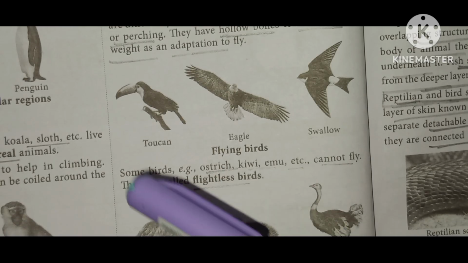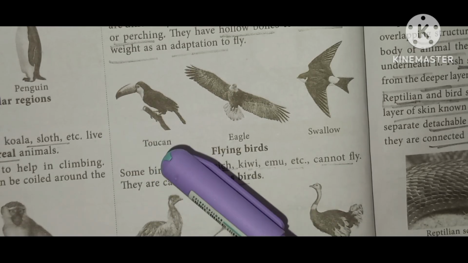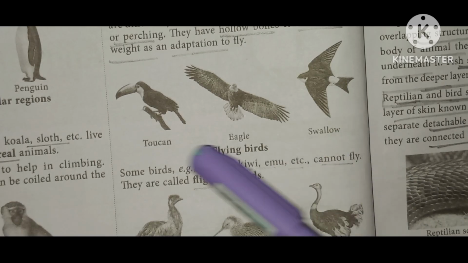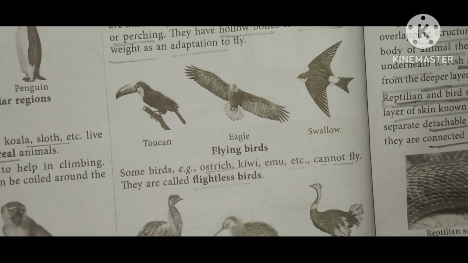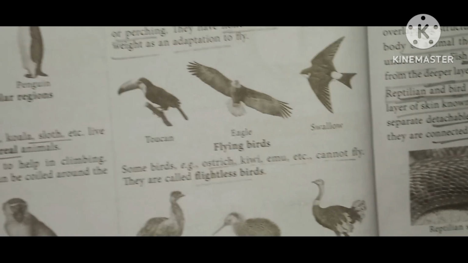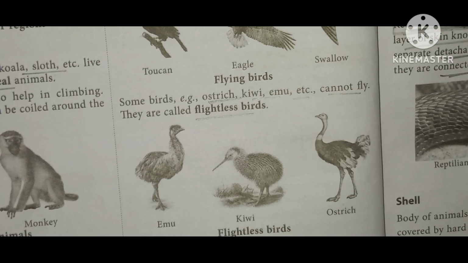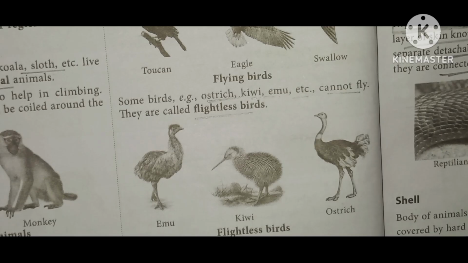These are pictures of birds, like the eagle. These are examples for birds, and some birds cannot fly. Those birds are called flightless birds. Those are emu, kiwi, ostrich. These are examples for flightless birds. They cannot fly because of their weight.